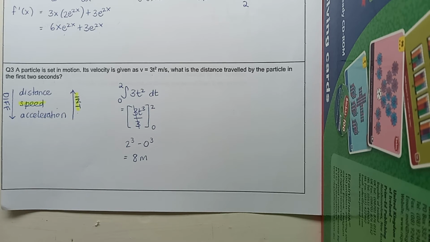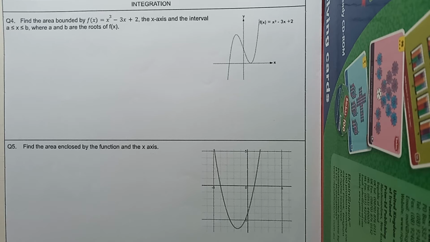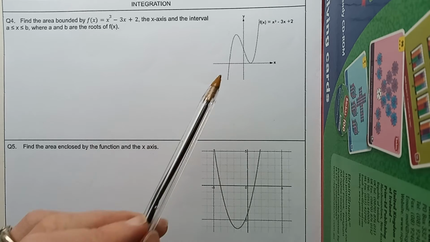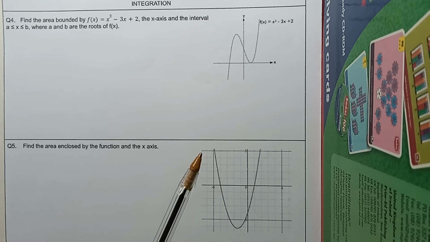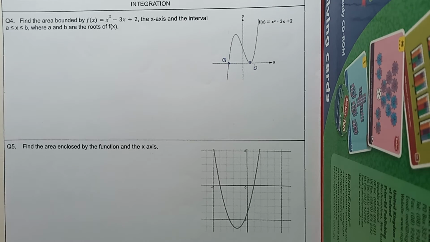On to question 4. I'm asked to find an area. So I want to find the area bounded by this curve, the x-axis and the interval AB, where A and B are the roots of f of x. So A and B are those 2 points there. So to be able to figure the answer out, I have to actually start off by figuring out what those guys are. And then I'll be able to proceed to find the area.